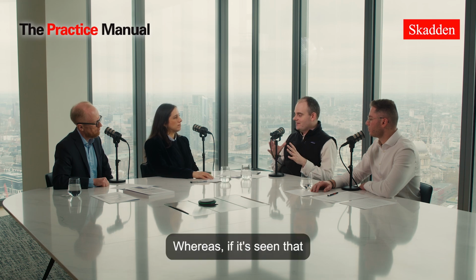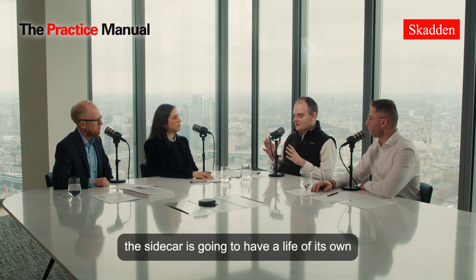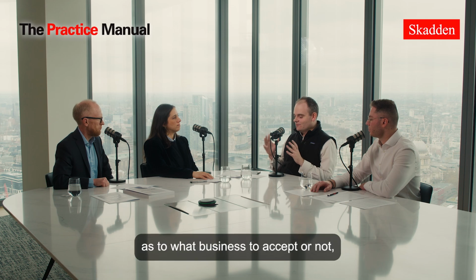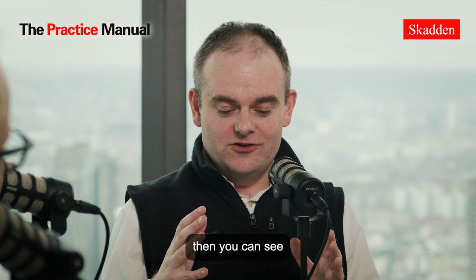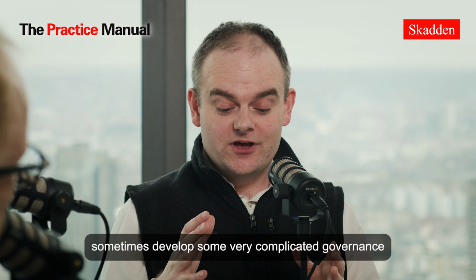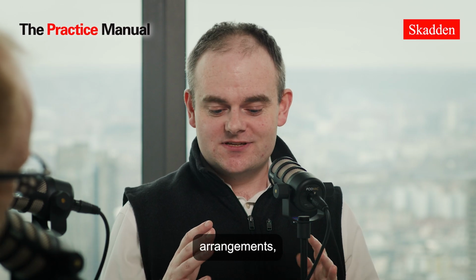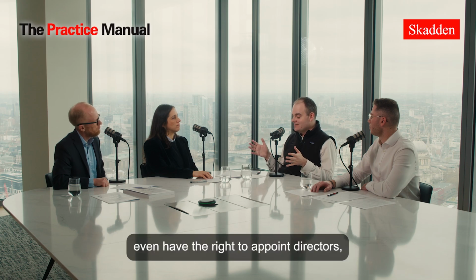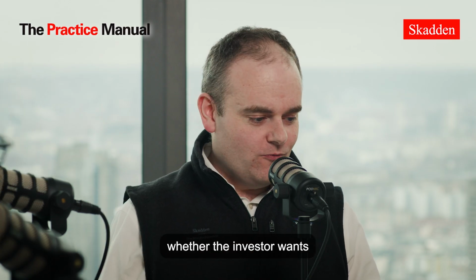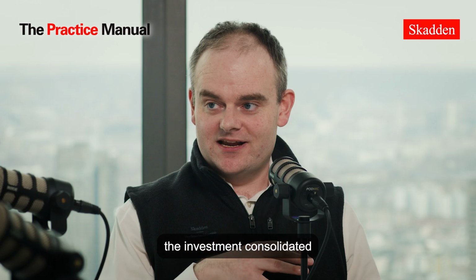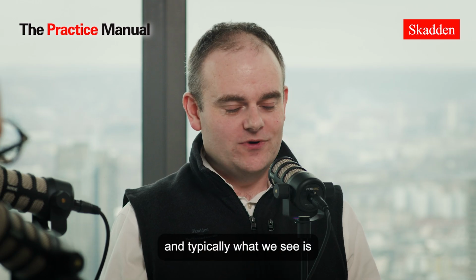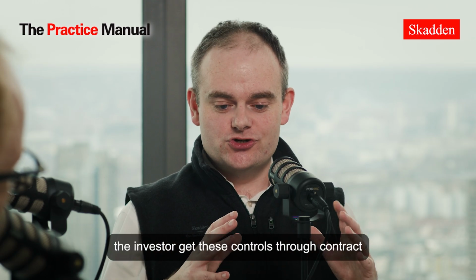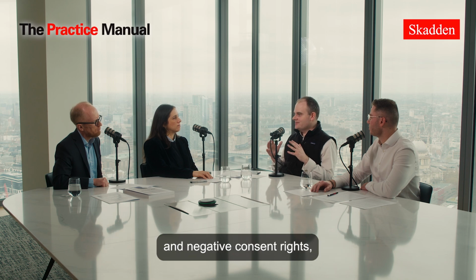Whereas if it's seen that the sidecar is going to have a life of its own and make decisions at a sidecar level as to what business to accept or not, then you can sometimes see some very complicated governance arrangements. You might have an investor that has a right for a person to attend board meetings of the sidecar, or potentially even have the right to appoint directors. And that can be complicated by whether the investor wants the investment consolidated onto its balance sheet or not. And typically what we see is the investor gets these controls through contract and negative consent rights.